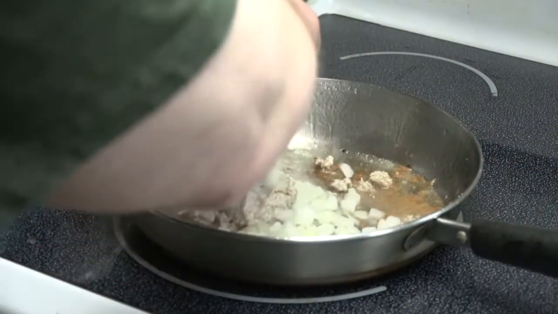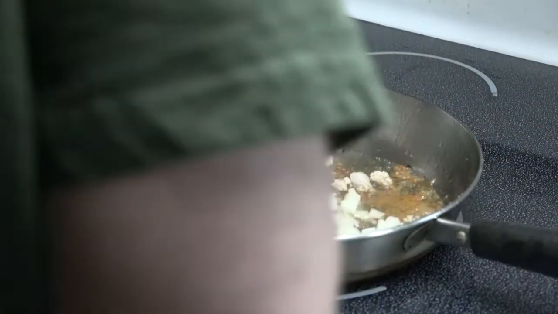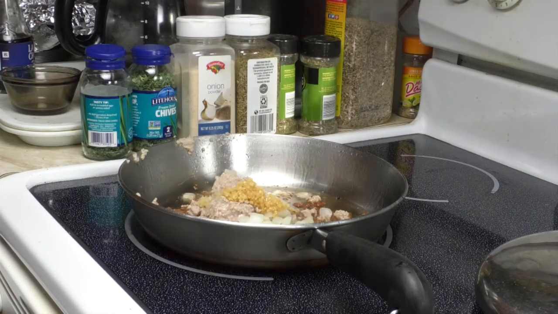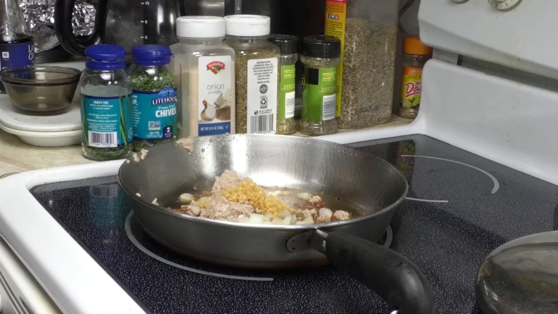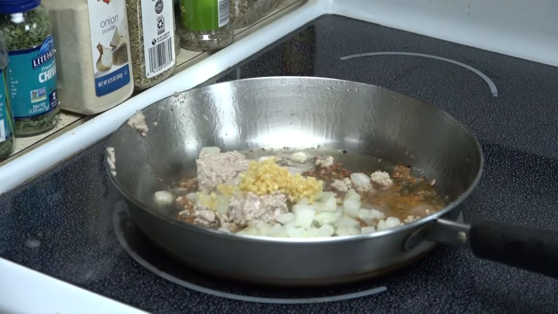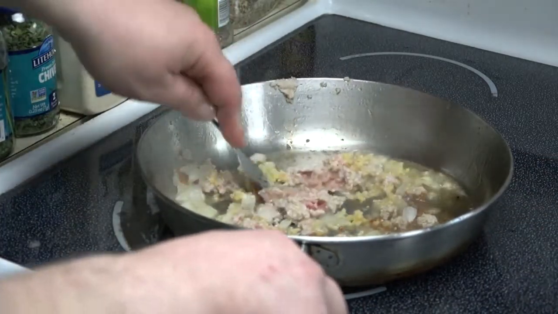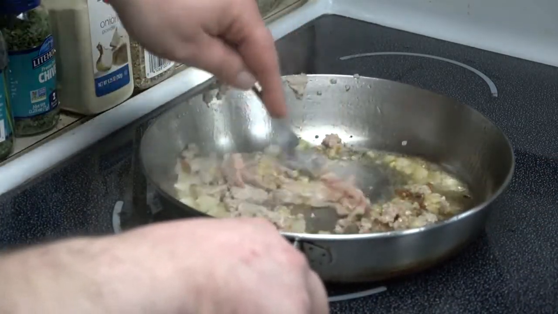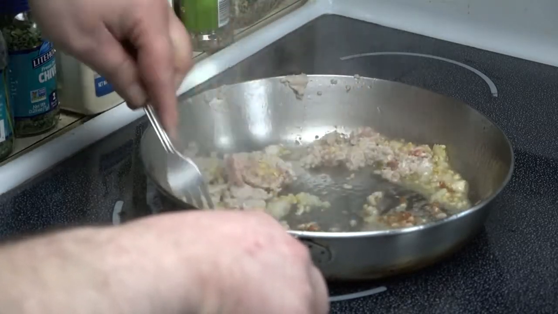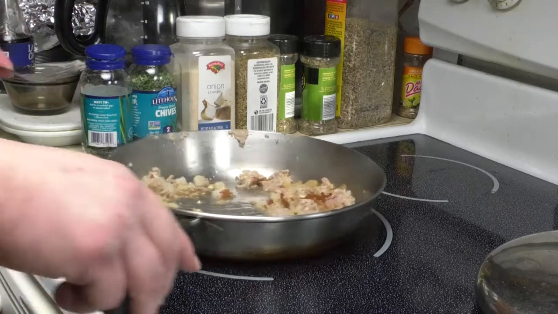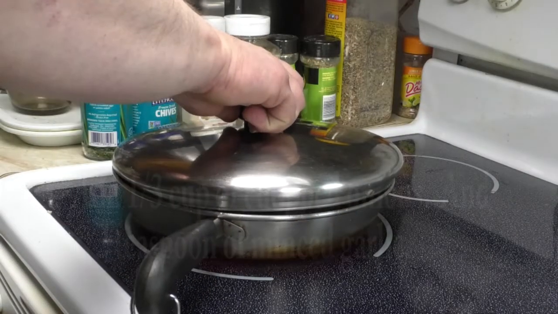When the pork is cooked, add 1/3 cup of chopped onions and a half teaspoon of minced garlic. Cover and allow to cook.